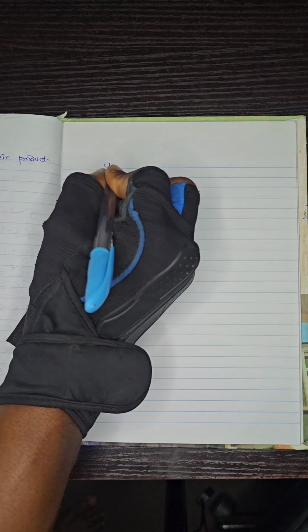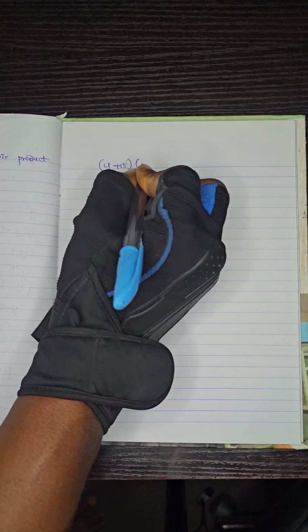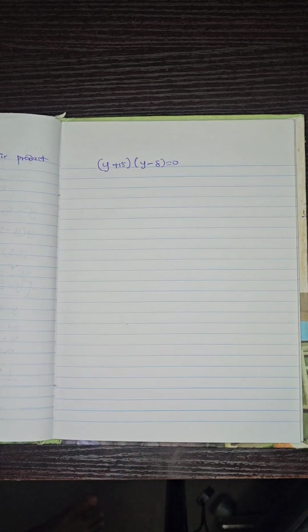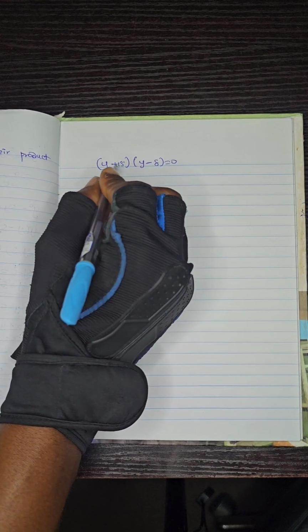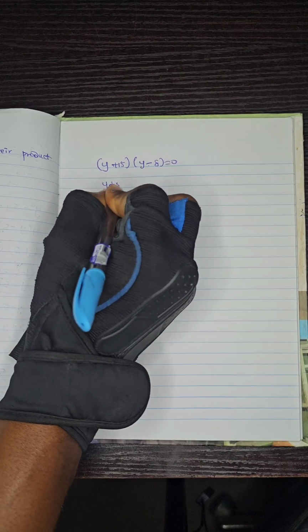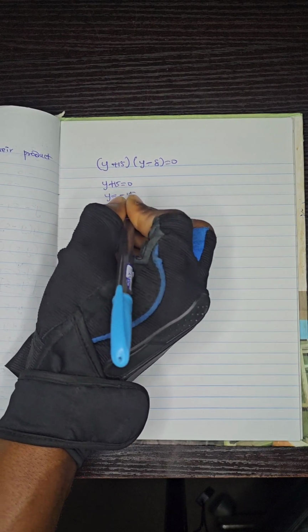So let me write it out here: Y plus 15, Y minus 8, equals 0. So we have to solve for this equal to 0 and that equal to 0. We have Y plus 15 is 0, so Y is minus 15.